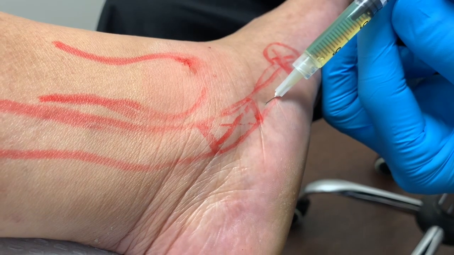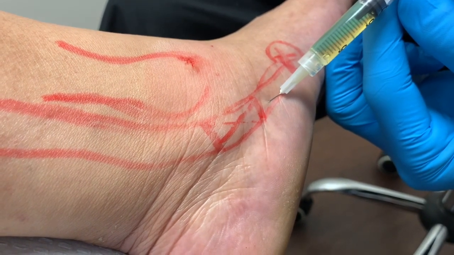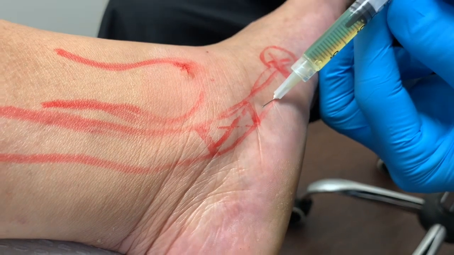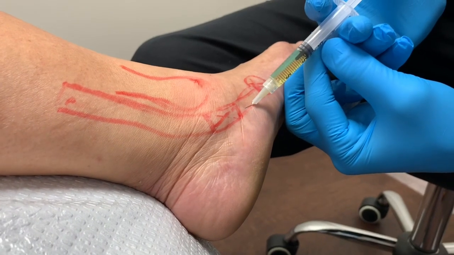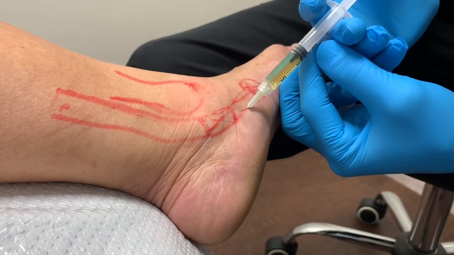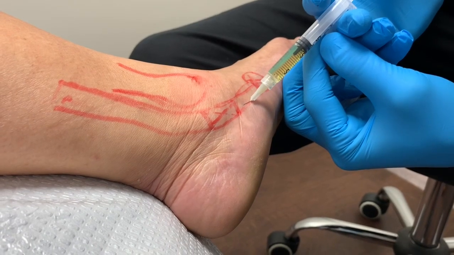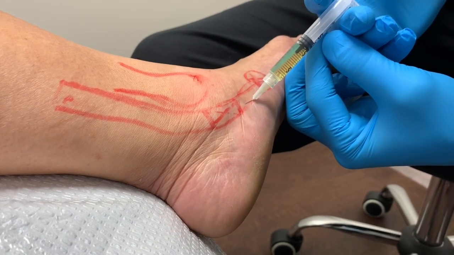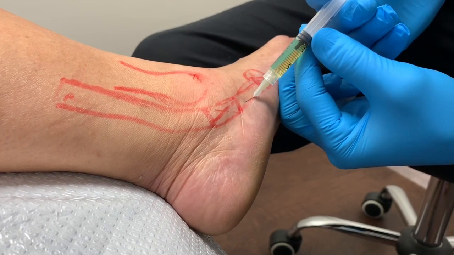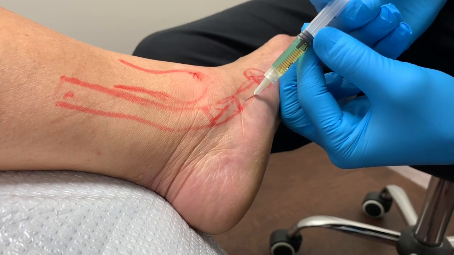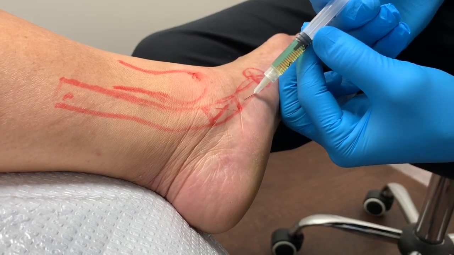You're doing a great job with the camera, by the way. That's really nice. Okay, that hurts. Okay, so then we stop there. I'm gonna move a little bit back, okay? Tell me if you feel any discomfort here. How about here? No, I'm okay. You're okay there? Okay.